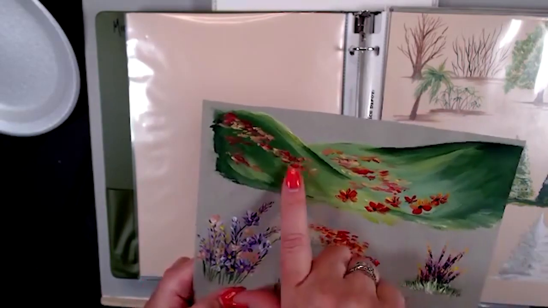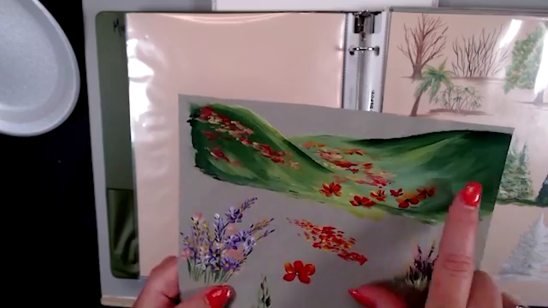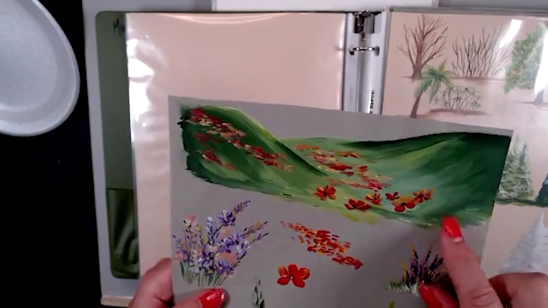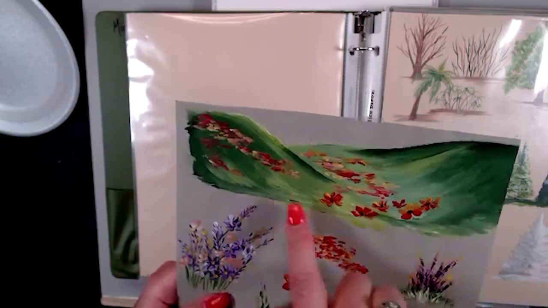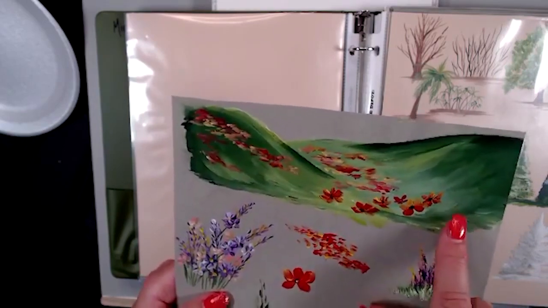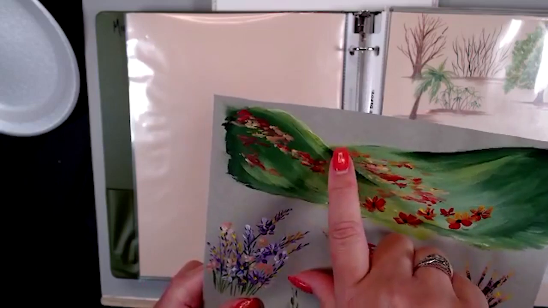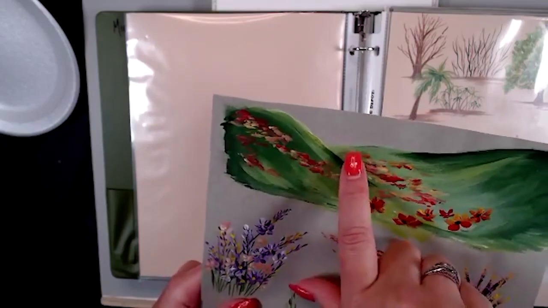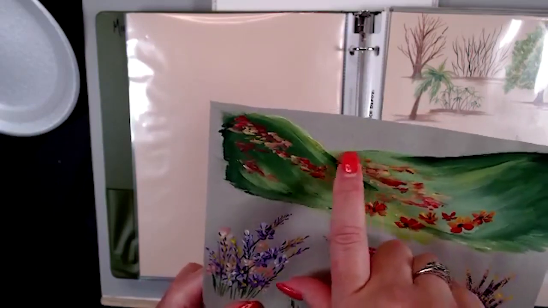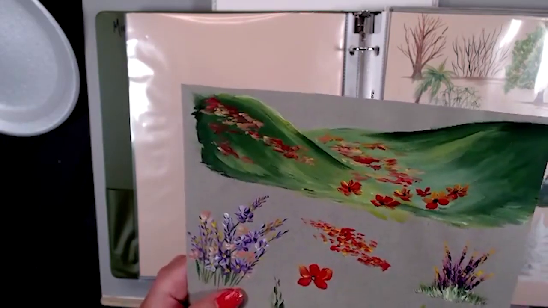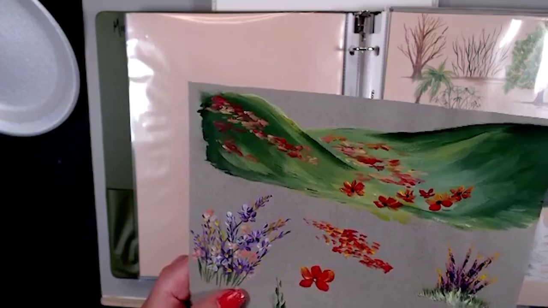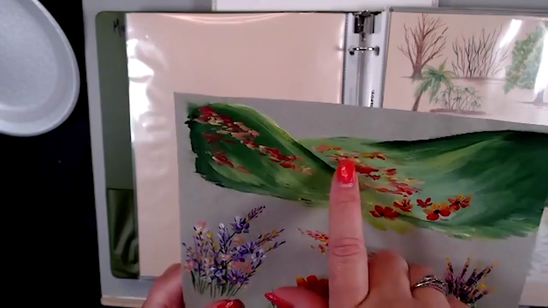So notice here the hills coming down, and the brighter or darker colors are more towards the front. As you get further away through the valley here, the colors are much more muted and pale, and there's less detail. Less detail in the flowers.